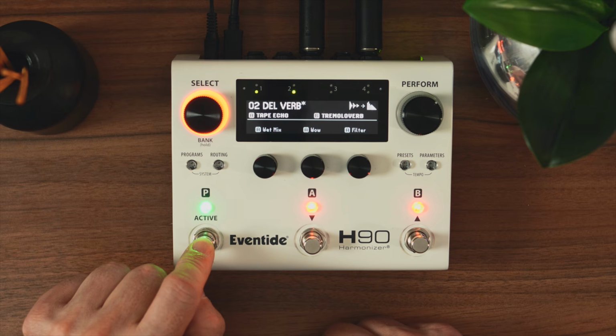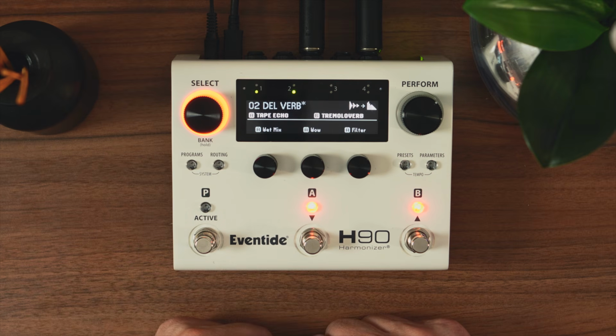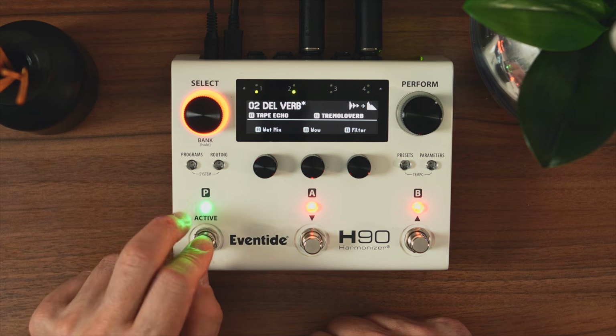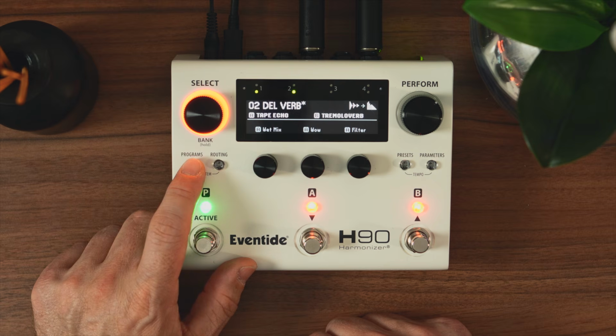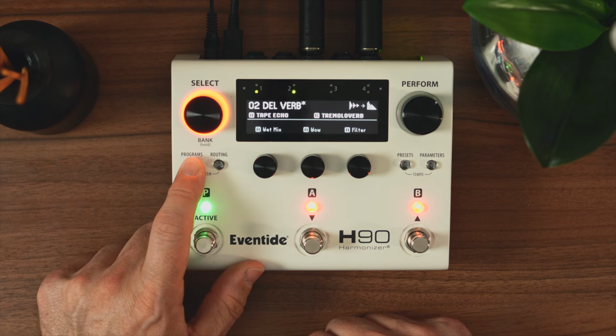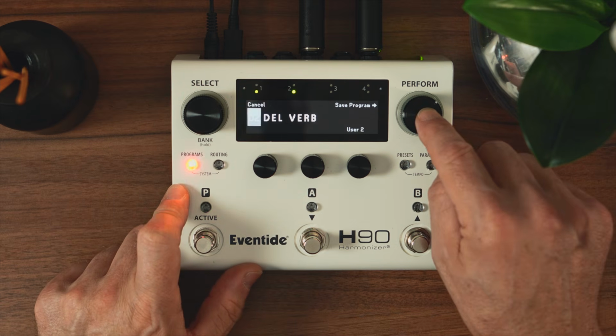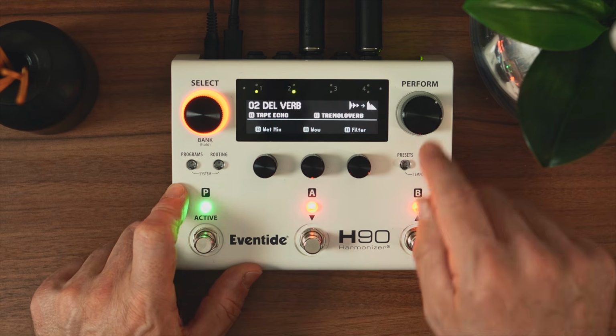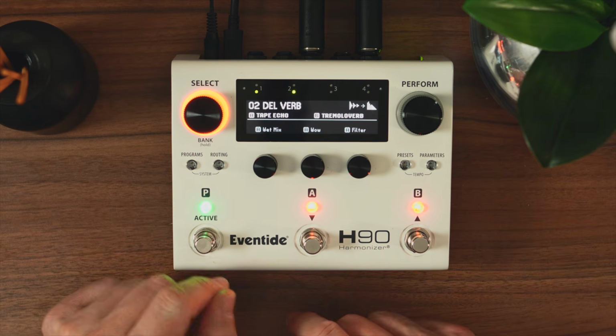If we press this button here, this is the dry sound. Now if we just save this before we go any further, hold the program button in again and just press the perform button, and we will save that. So this is now locked in.